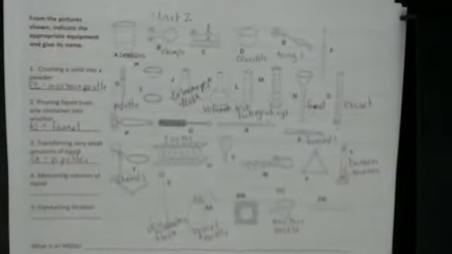If we want to measure volumes of liquid, well, we could use a volumetric flask, and we might use those for making solutions. The best answer is usually the graduated cylinder. So let's go with M, graduated cylinder.